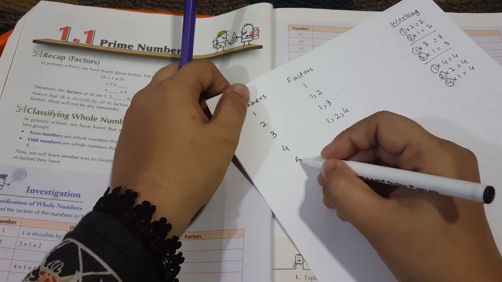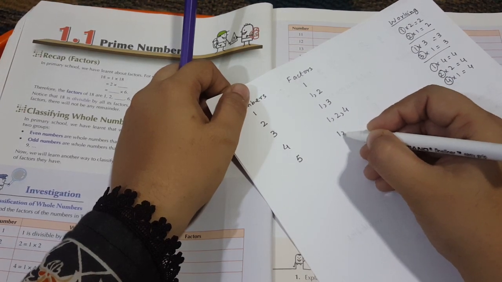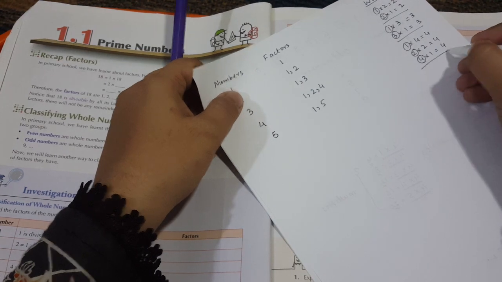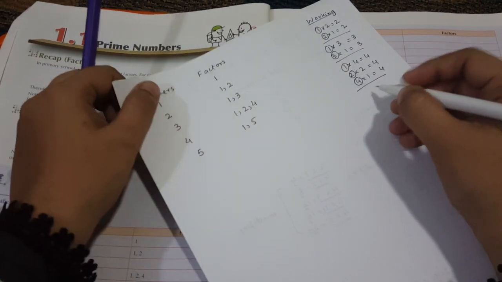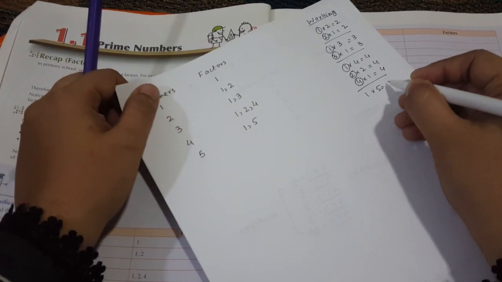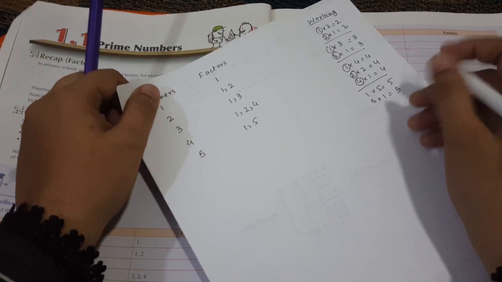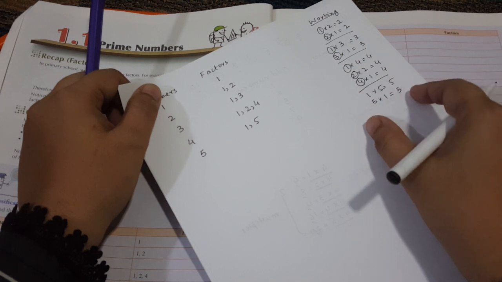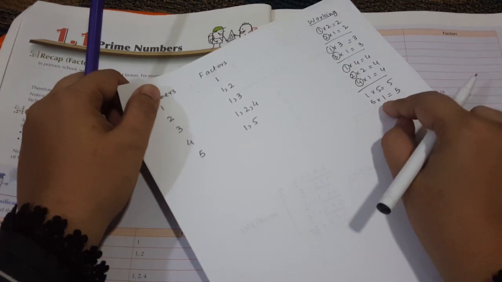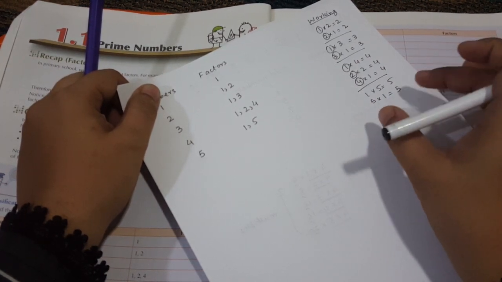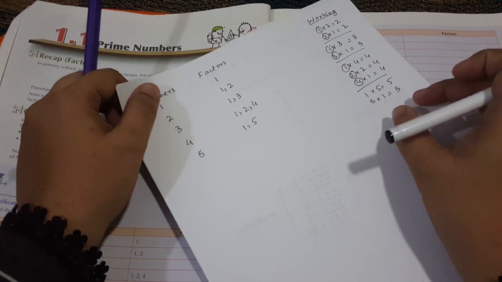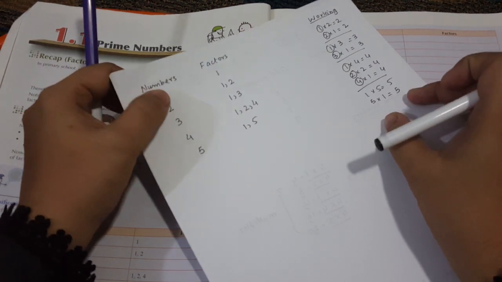Let's check for 5. 1 and 5. Now the rough working is the same. 1 5s are 5, 5 1s are 5. Just look at the sequence I am writing out to find the factors. This is the easiest way I find to explain to my students, and I hope that this will also be helpful for you.